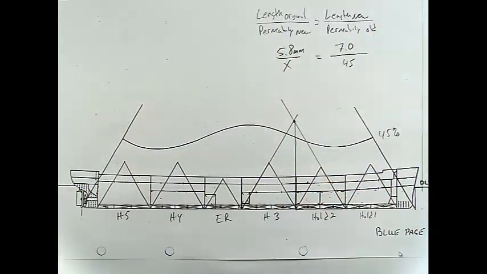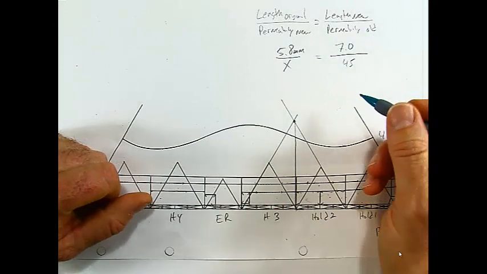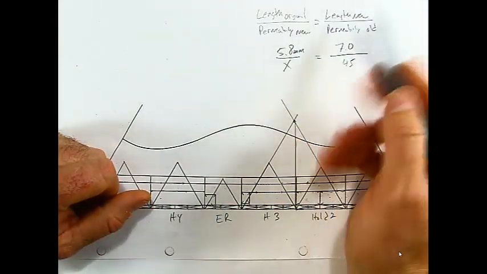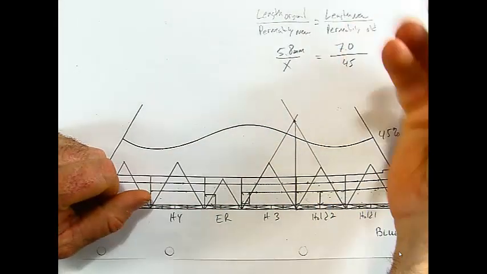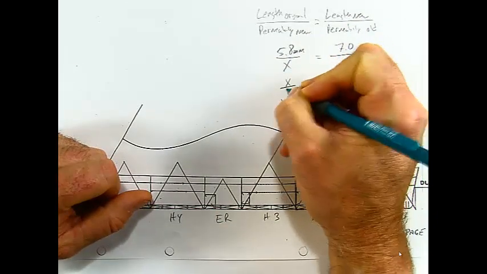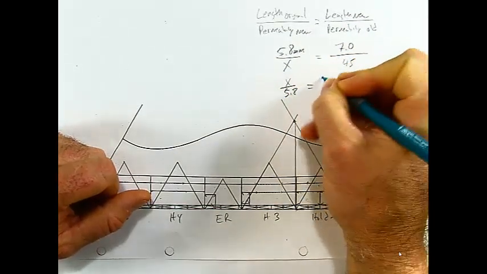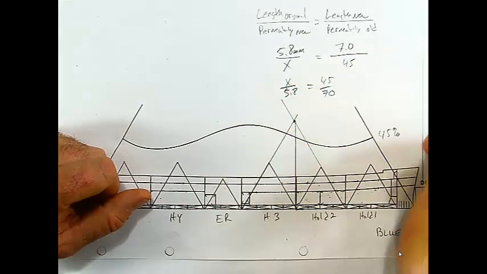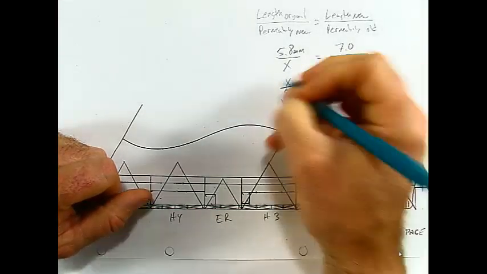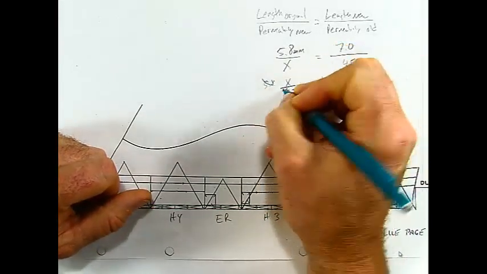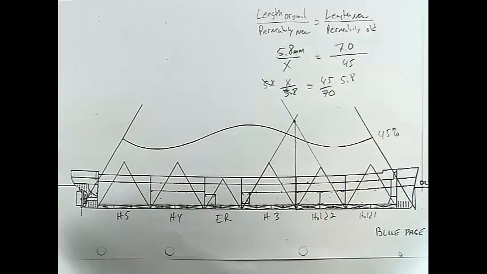Now you can arrange this any way you want. I'm just going to flip everything over: X over 5.8 equals 45 over 7.0. Now I'm going to multiply both sides by 5.8 and cancel that out.